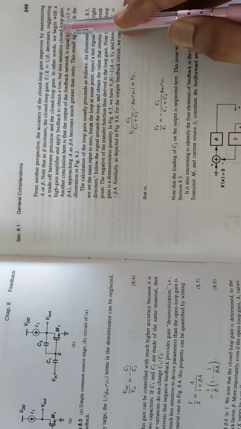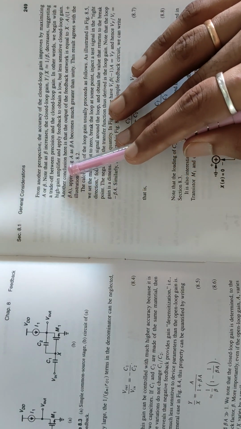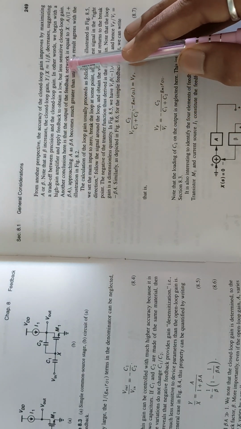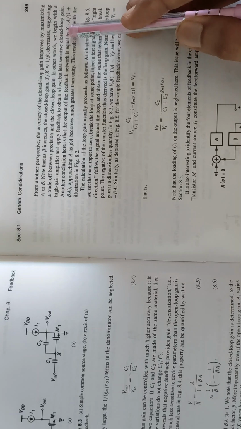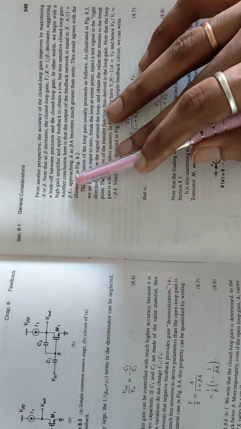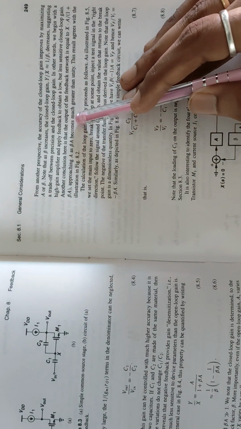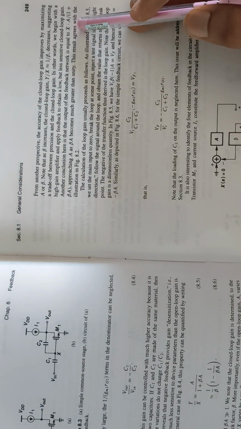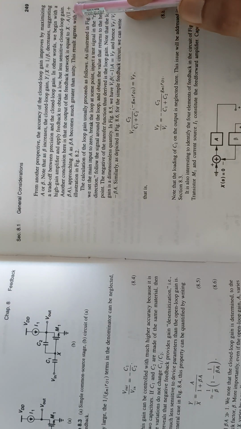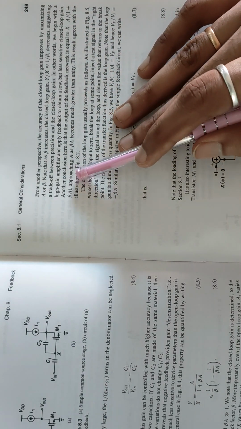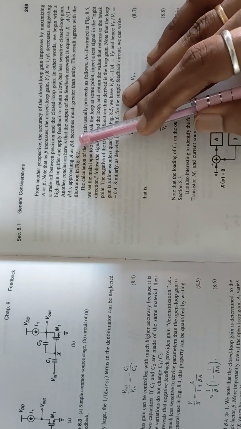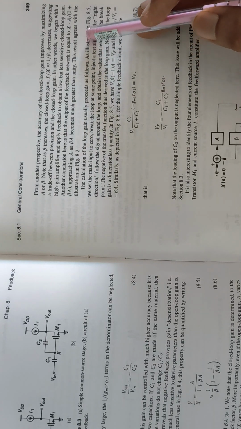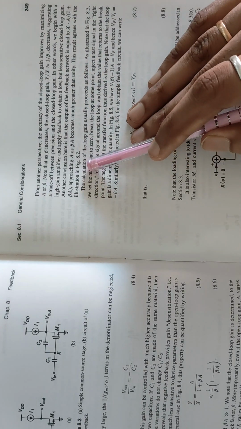In other words, we begin with a high gain amplifier and apply feedback to obtain a low but less sensitive closed loop gain. Another conclusion here is that the output of the feedback network is equal to X times A/(1 + βA), approaching X/β as βA becomes much greater than unity. This result agrees with the illustration in the figure.